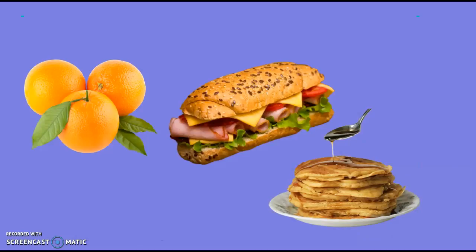Now what do you see here? Oranges. Can we count those? Yes, 1, 2, 3 oranges. And right next to the orange, I see a big sandwich. A sandwich. We can count that. It's 1. That looks like some yummy pancakes. And let's see if we can count those. 1, 2, 3, 4, 5, 6. Therefore, it's countable.